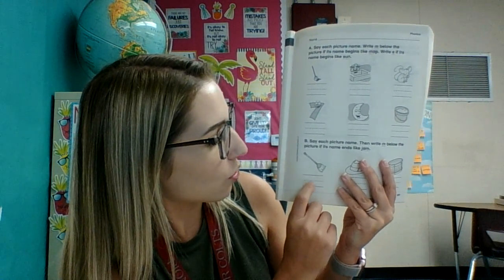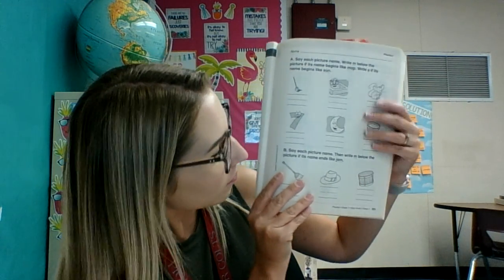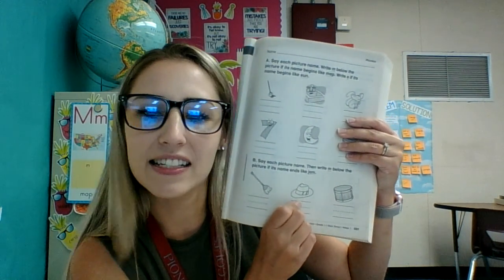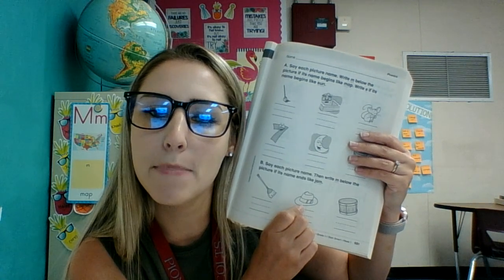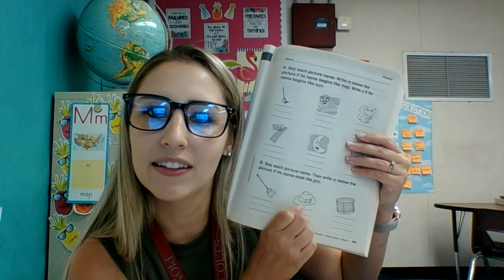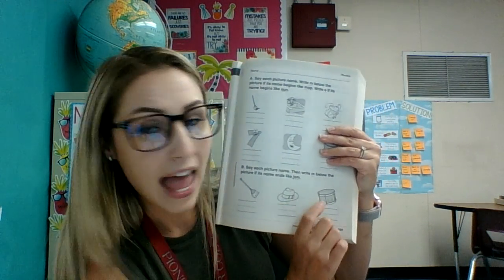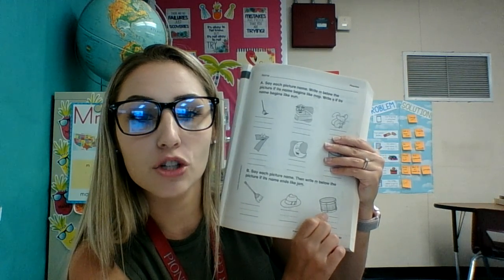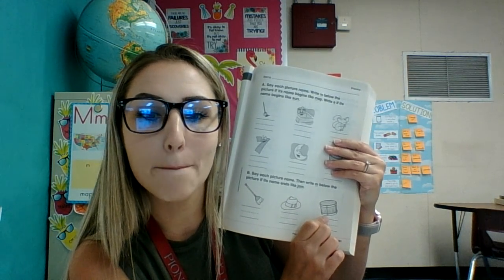Does that end with an M? Broom. It does. So write the letter M. Now see if hat, do you hear an M at the end of hat? I don't know. And then drum. Do you hear an M at the end of drum? We'll see. Do those on your own.